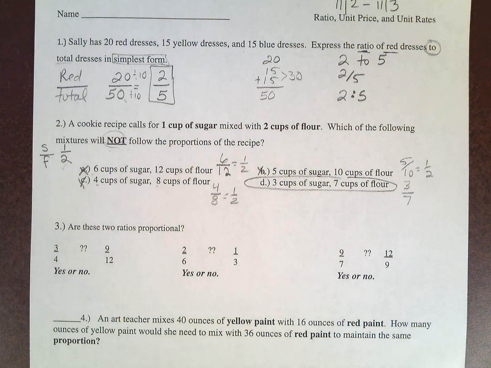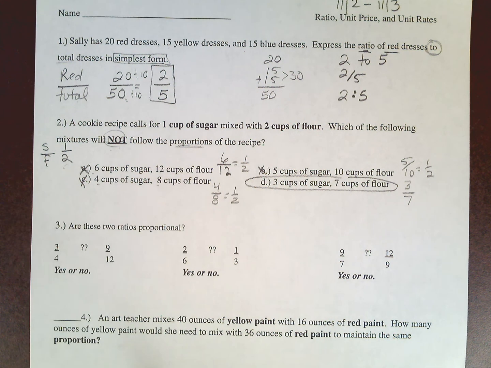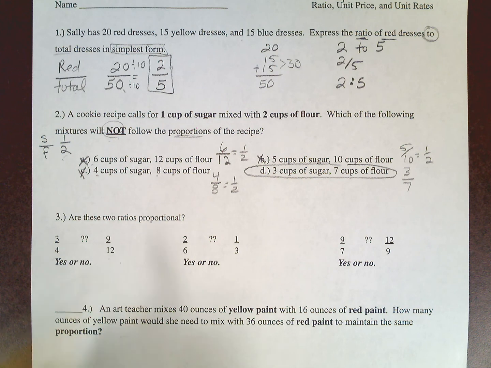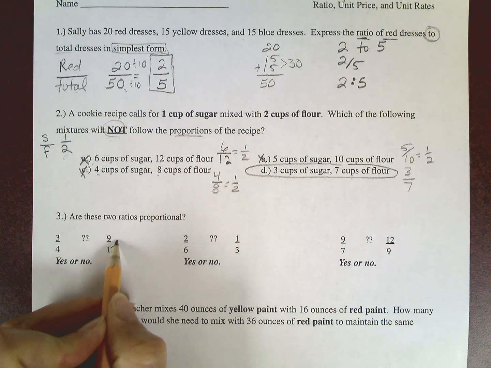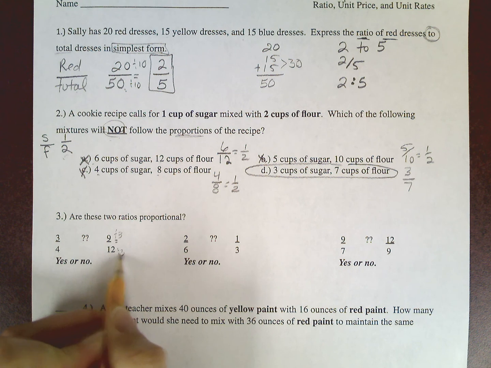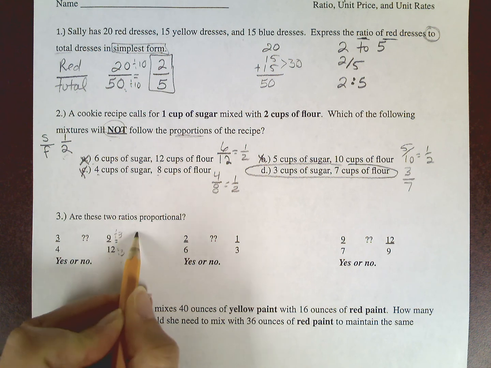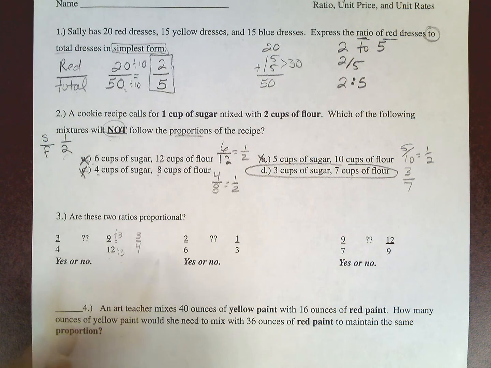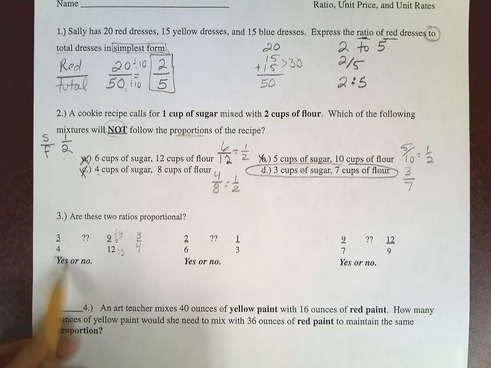Number 3, are the 2 ratios proportional? Now, you saw that word up here, proportion. Proportion just means 2 equivalent ratios, all right? So let's see if these 2 ratios are equivalent. There's 2 ways to check. The first way is I could just take my one fraction and reduce it and see if I get my other fraction. So 9 divided by 3 is 3. 12 divided by 3 is 4. I got the same fraction. That's one way to check and say yes.